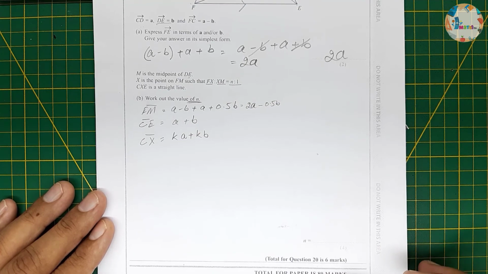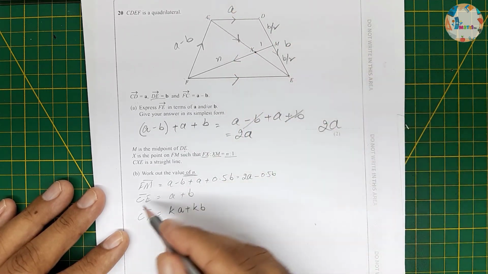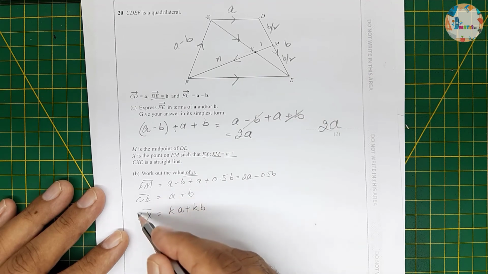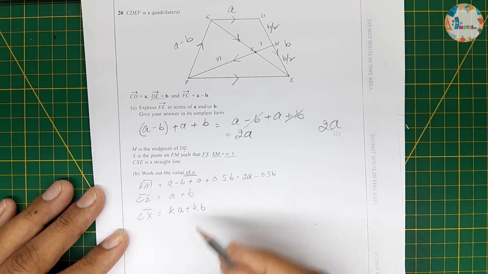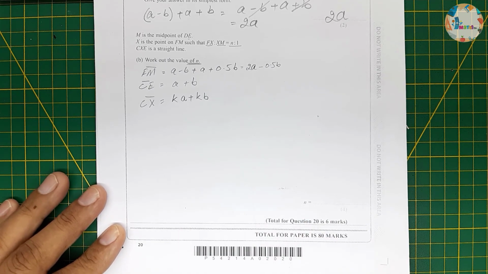Because CX is on the same straight line as CE and CE is A plus B, we can write CX is equal to KA plus KB.